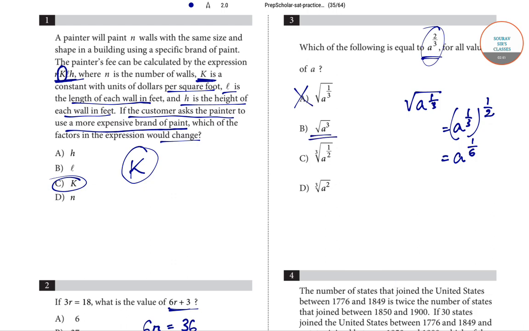Coming to the next option, square root of a to the power 3. The square root of a cubed is a cubed to the power half, so this is a to the power 3/2.